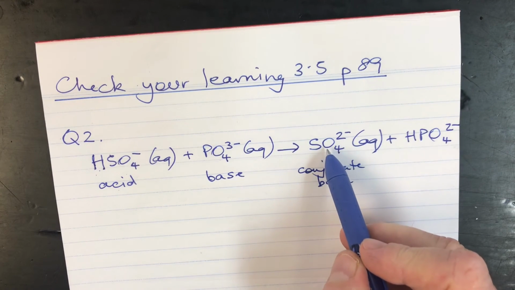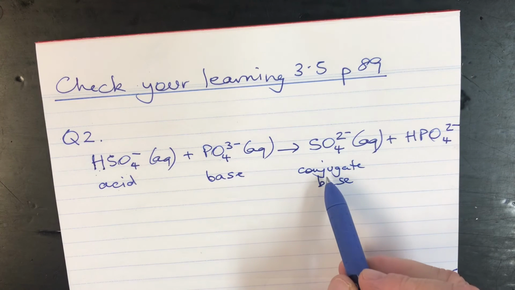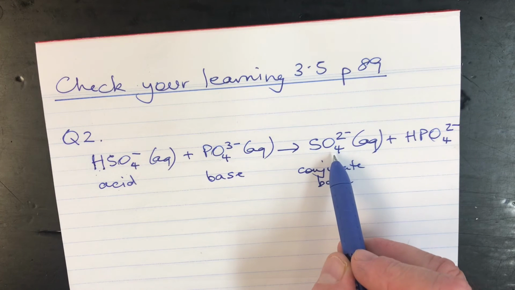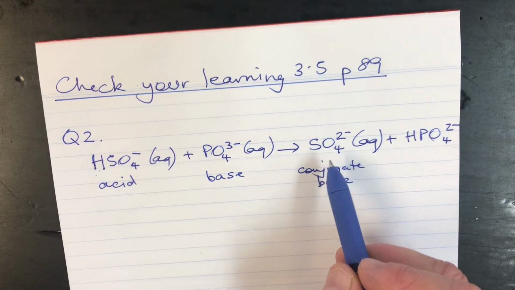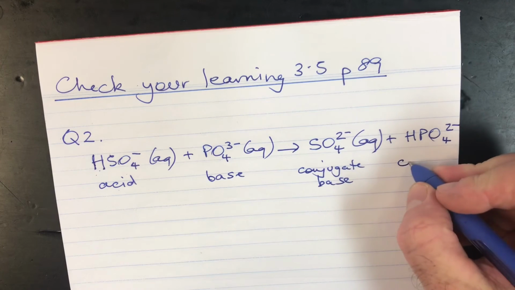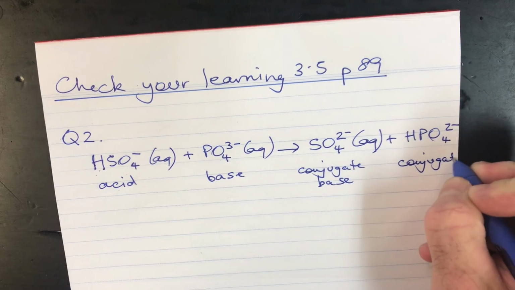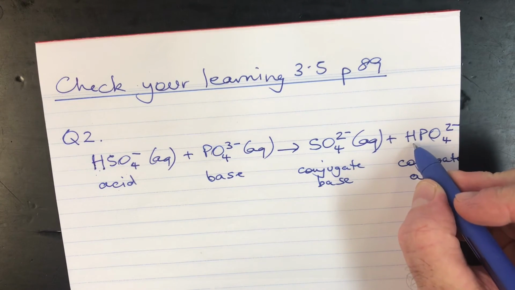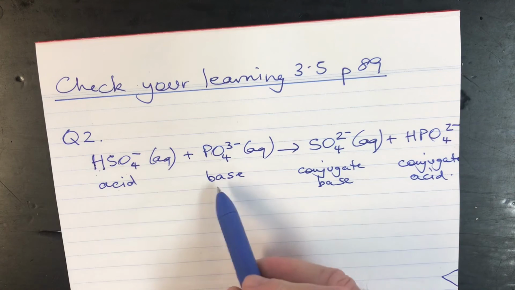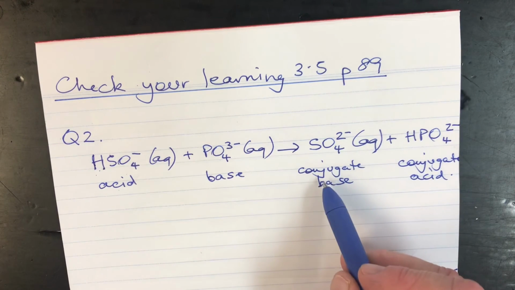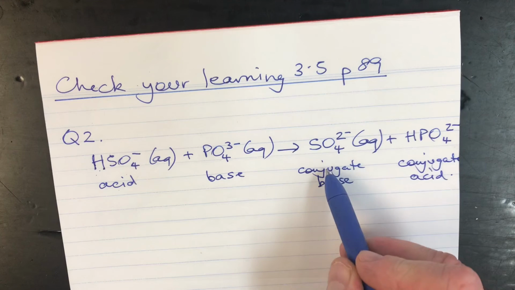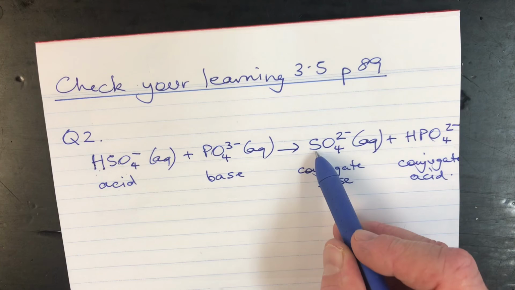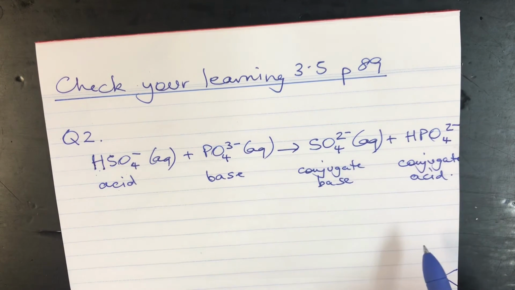Okay, so the conjugate base must be this one, because likewise, whether it's a base or a conjugate base, it can't have any hydrogen ion. It's the one that doesn't have a hydrogen ion, and so over here must be the conjugate acid. Just check that it's an acid. Yes, it is. It's got a hydrogen ion. So the reactants are always acid and base, and the products are always conjugates. Both conjugates, which one's the base and which one's the acid? Well, the base doesn't have a proton, the acid does.